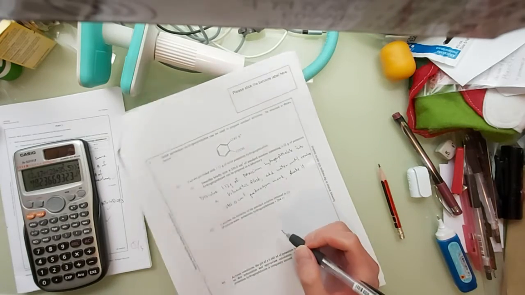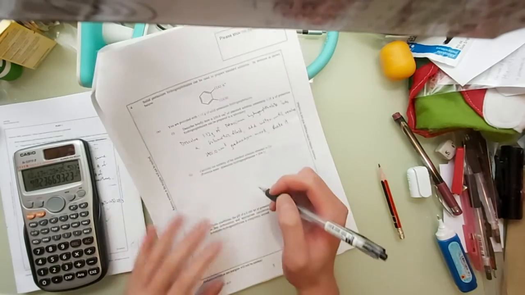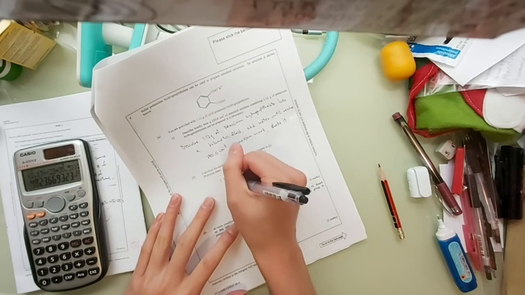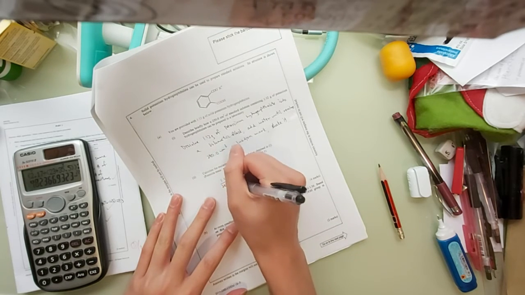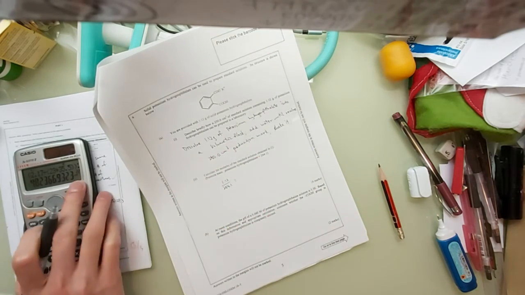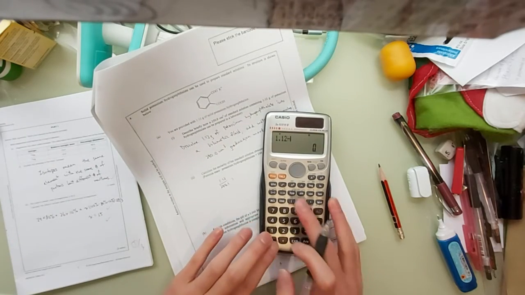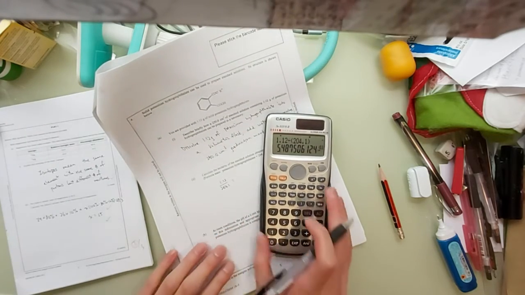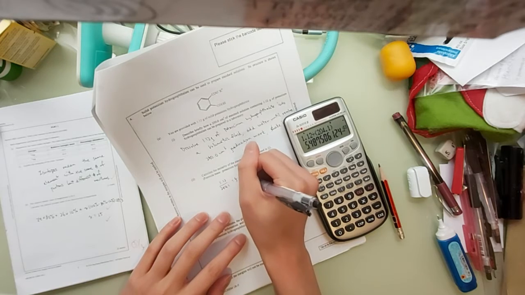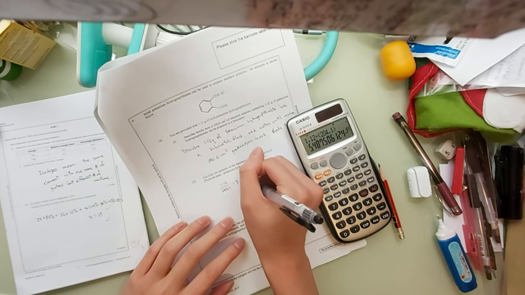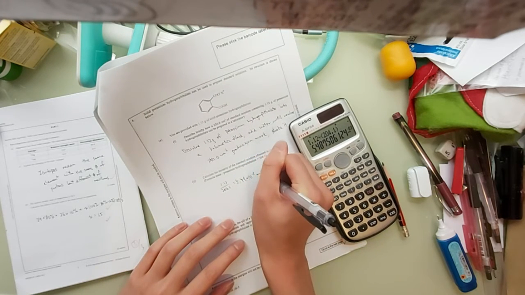Calculate the molarity of the standard solution obtained in I. Hey, so this is the number of moles. 1.12 over... Okay, 5.49 times 10 to the power of -3 mole.